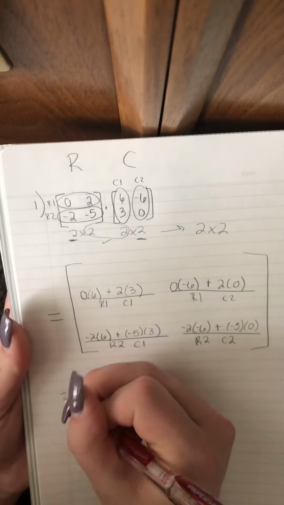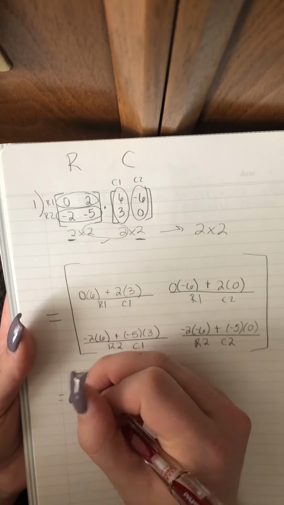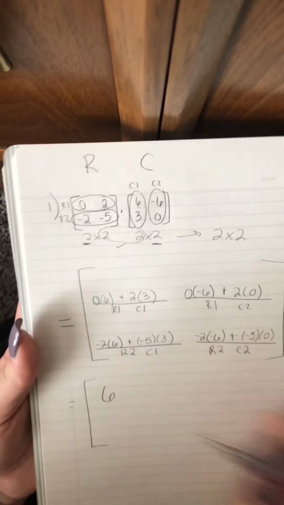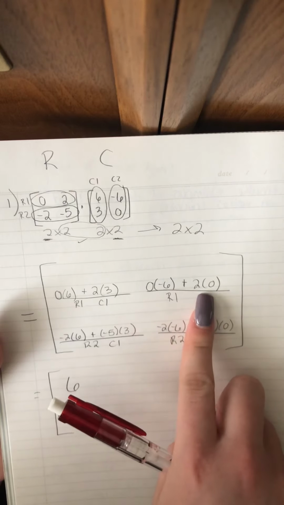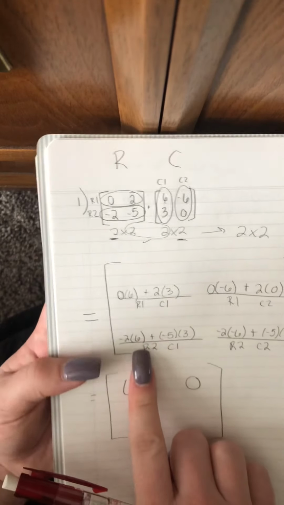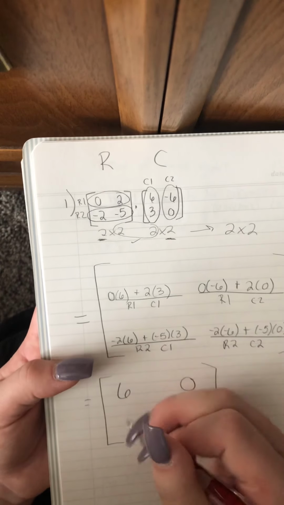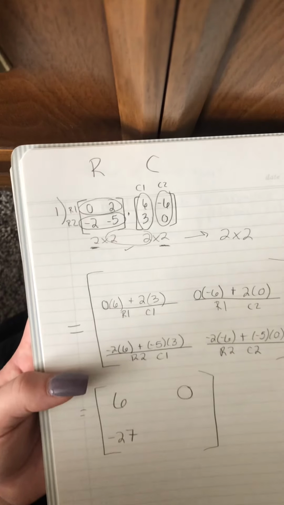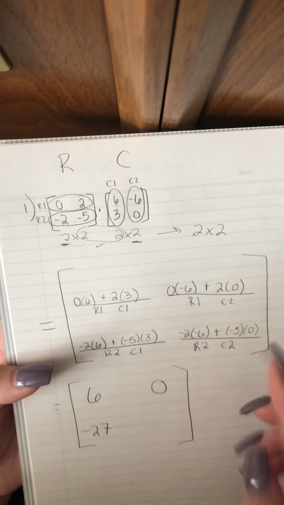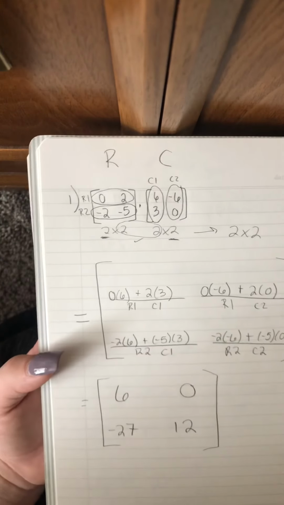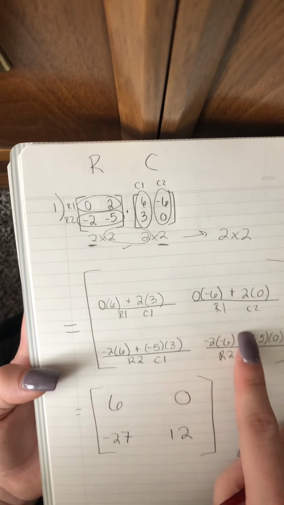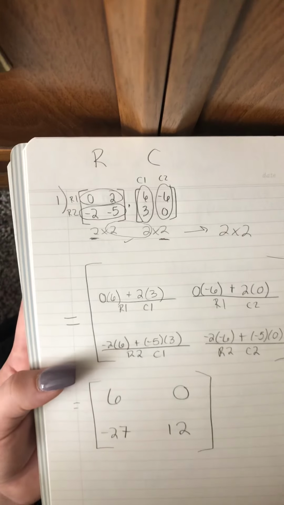Okay, so then after you do that, all you have to do is multiply and add everything together. So this would be 0 plus 6, so that's 6. This would be 0 plus 0, so that's 0. This is -12 minus 15, so that'd be -27. This would be positive 12 plus 0, so 12. And that's it. That's all you have to do. The hardest part is knowing what to multiply. But after that, you just multiply and add together, and that's your answer.